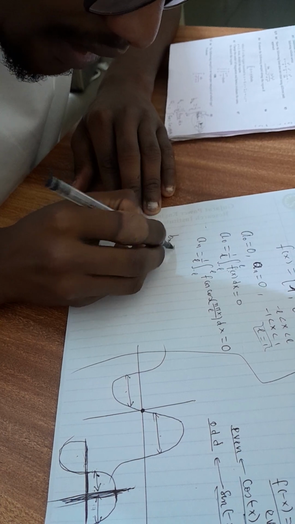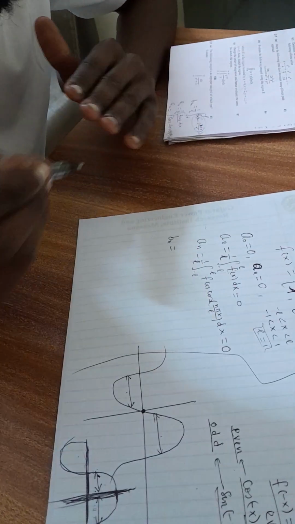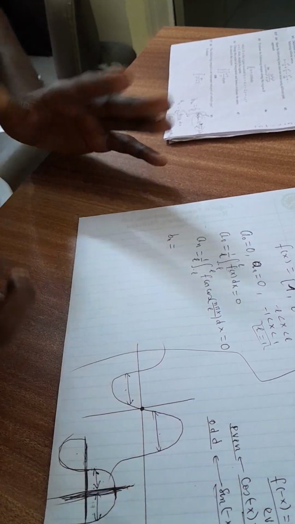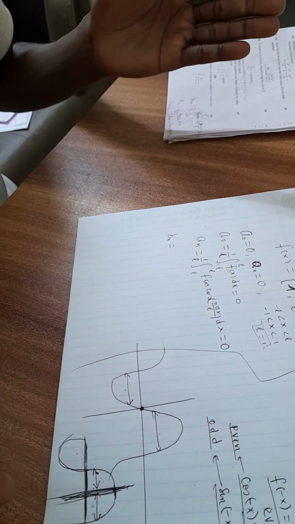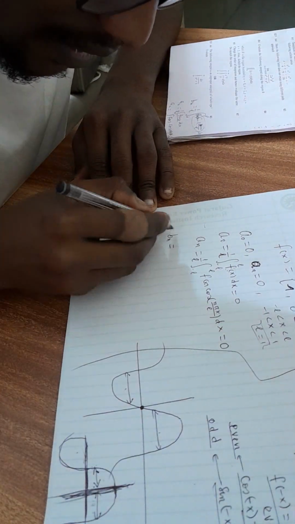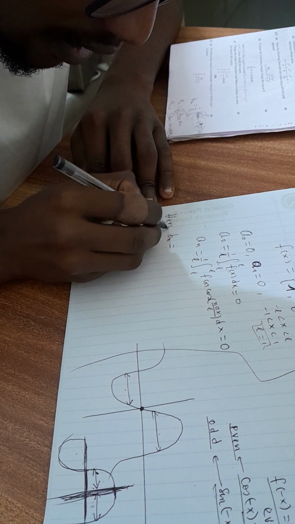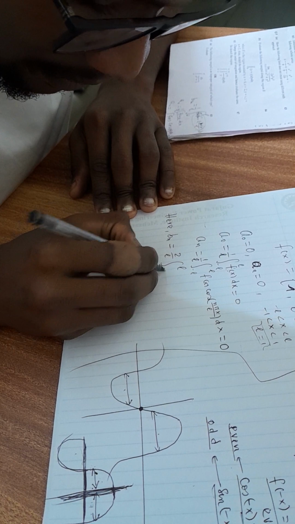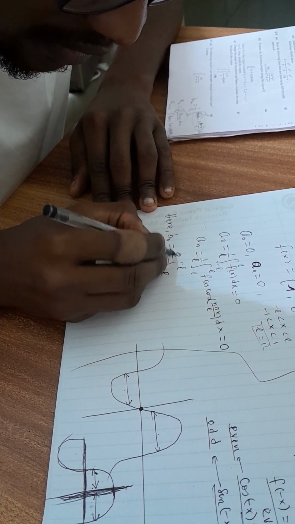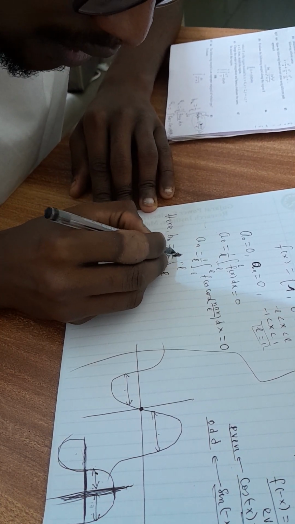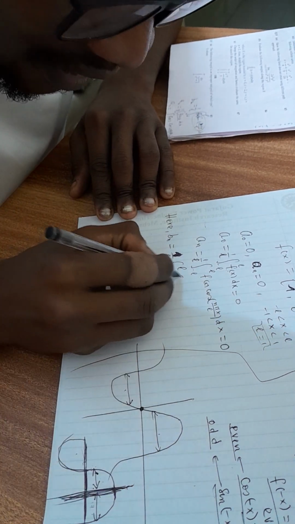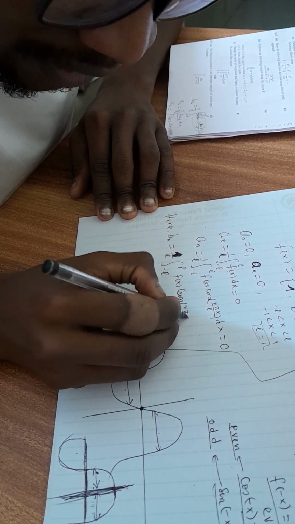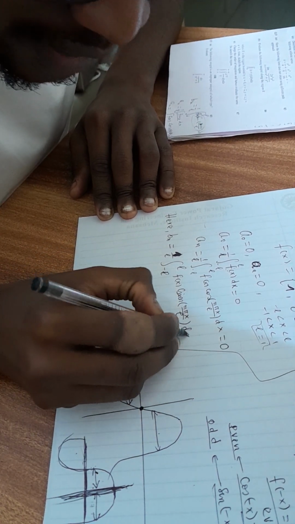But for bn, it will not be 0. Why? Because bn involves an odd function times sine, which is itself even, so we find it directly. So bn will be 2 upon L, integral from minus L to L. Just follow the formula, it's easy. I'm just following the formula: f(x) and sine of n pi x upon L dx.